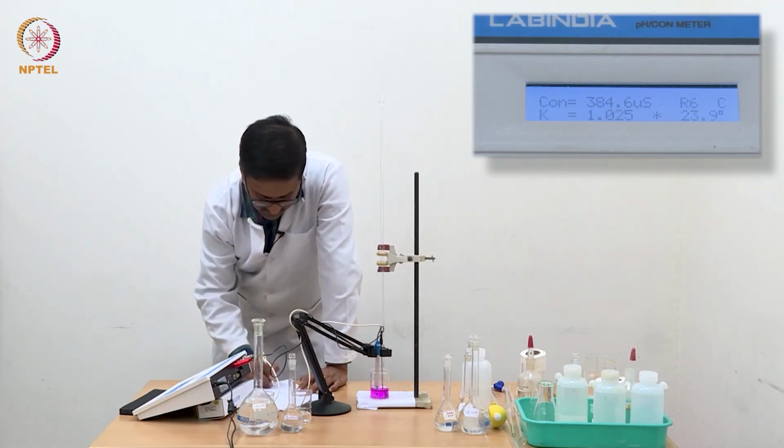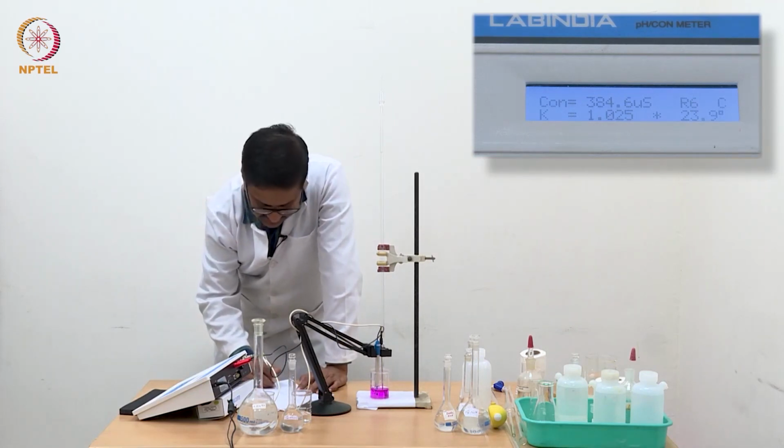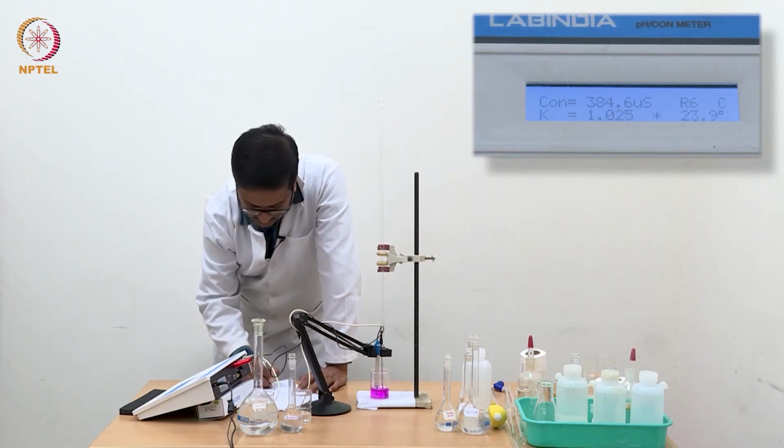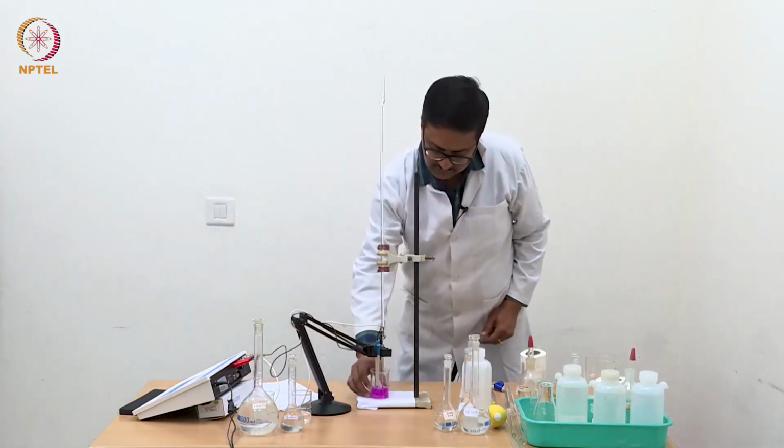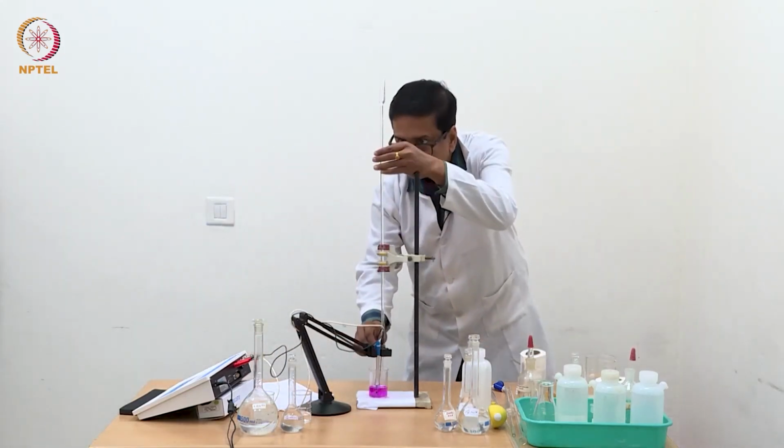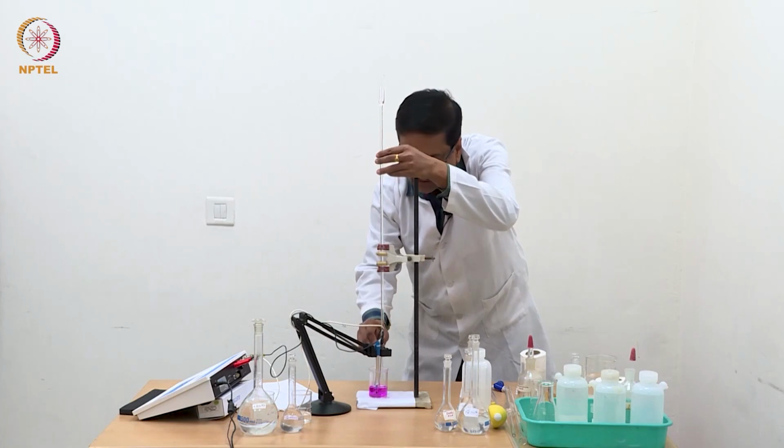So we have reached 1.1 ml and the conductance is 384.6. We will go to 1.2 ml.